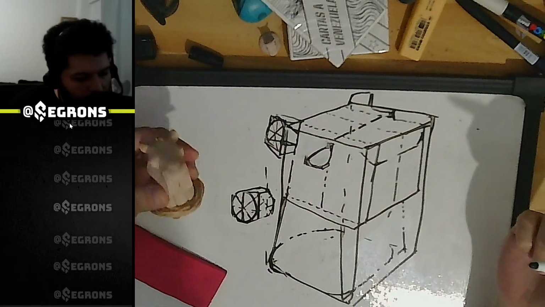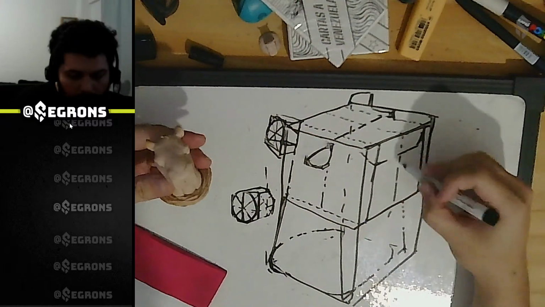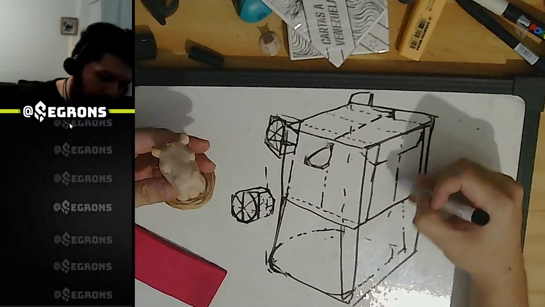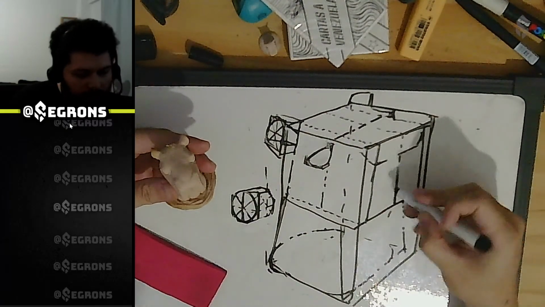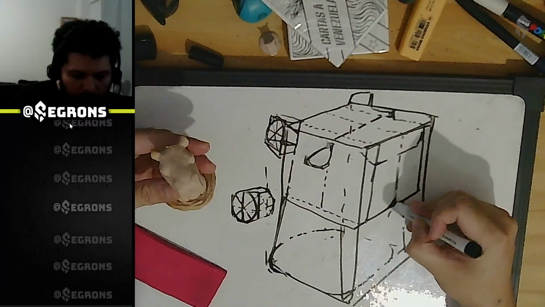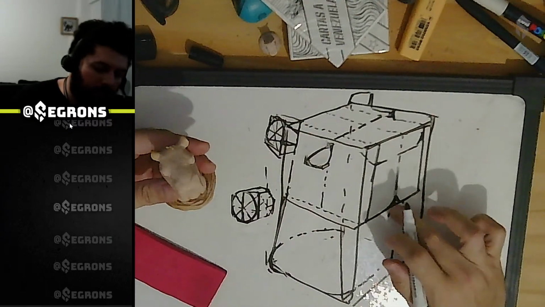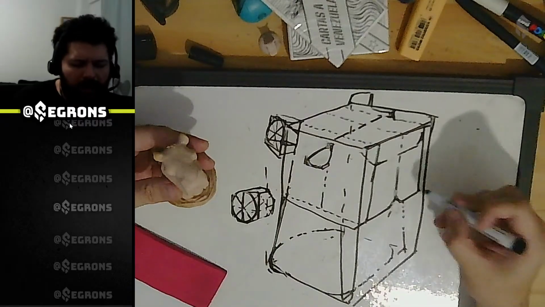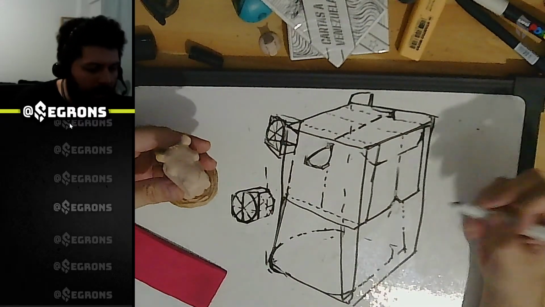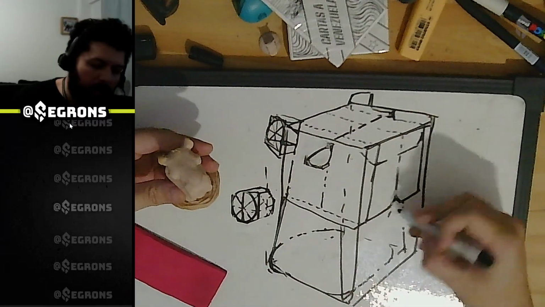Which one am I going for now? So I have this line, which makes it really easy for me to clean that up, and I already have where the mouth is for my chihuire, capybara, however you want to call it.